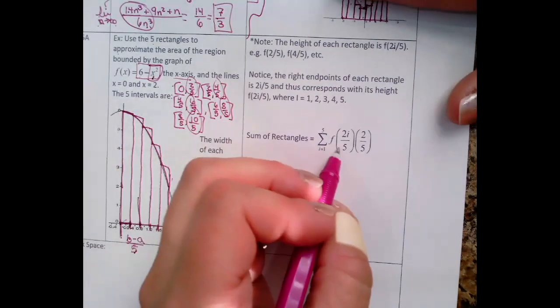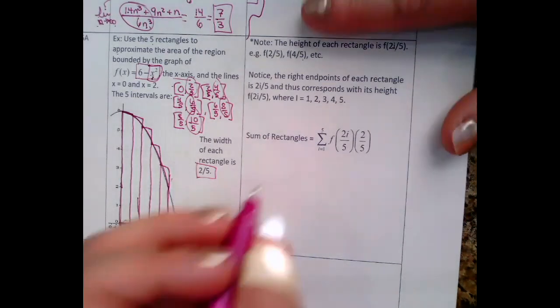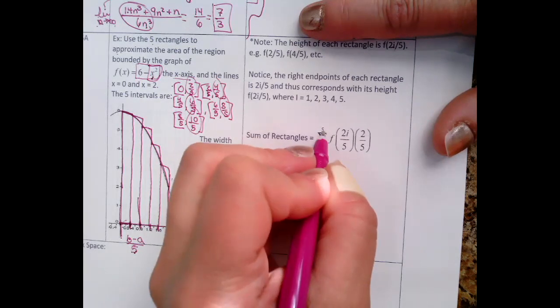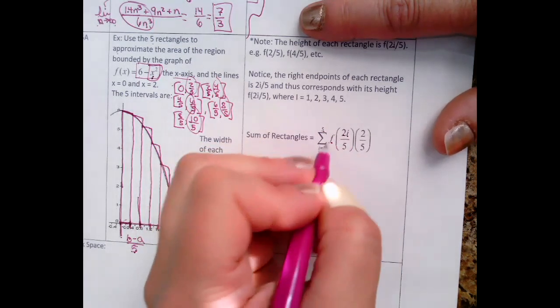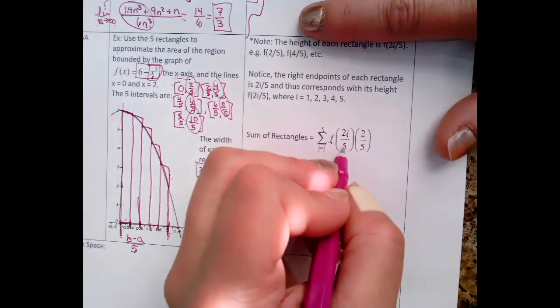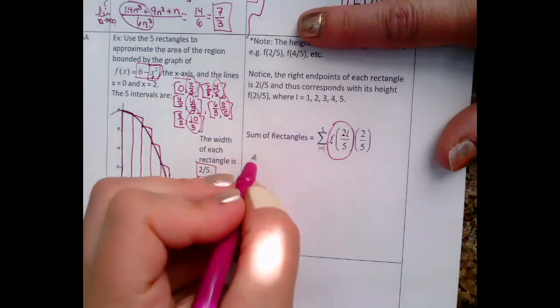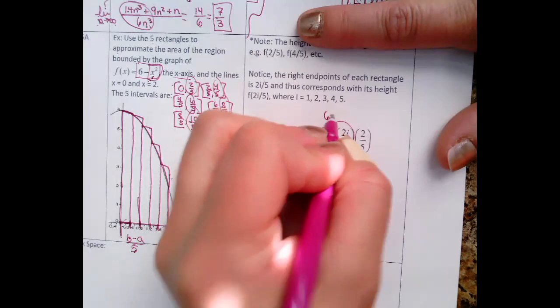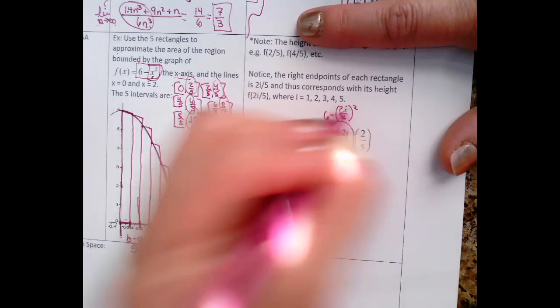All right, now let's take a look at the sum of the rectangles and how we actually work this problem. We have a sum from i equals 1 to 5 of the function at 2i over 5, times 2 over 5. This is an important piece: in our function, anywhere we see an x, we put 2i over 5.